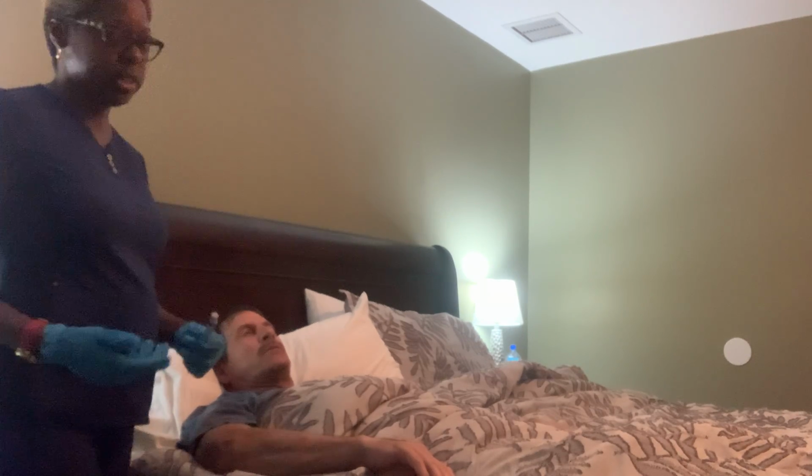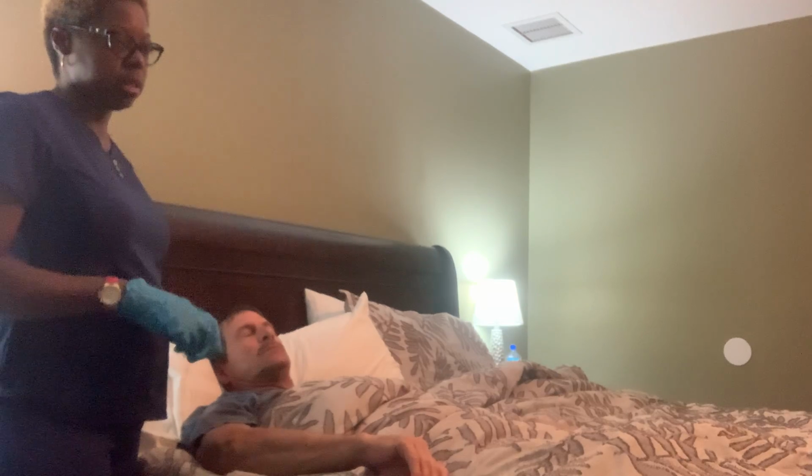So I'm just going to pretend that I'm placing a tongue depressor in the patient's mouth. Okay. And I just need to look inside of your mouth. Mucosa is nice, pink, and moist. Thank you, William.